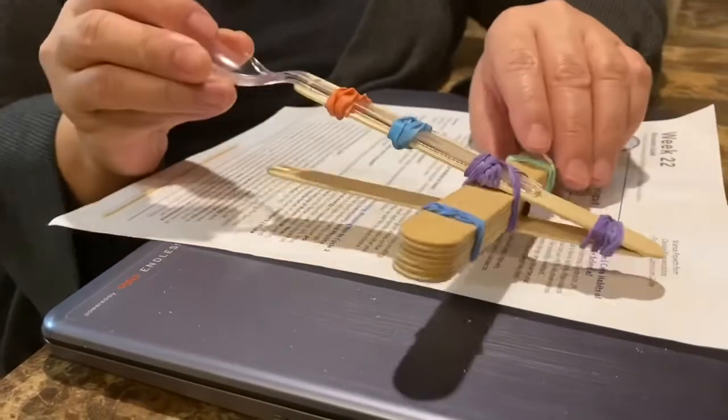Hi Foundation students. Today we're going to talk about catapults and how they work. Here I have a catapult that I created.